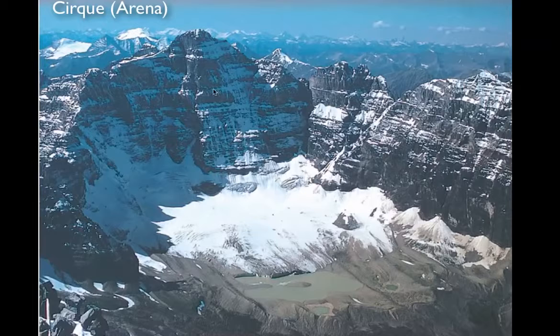Here's a cirque, otherwise known as an arena in English. This is where the glacier begins, very high in the mountains. It will scrape out an area. Keep in mind, there used to be a lot more glaciers here. They have since melted. Here's a cirque lake, otherwise known as a tarn.